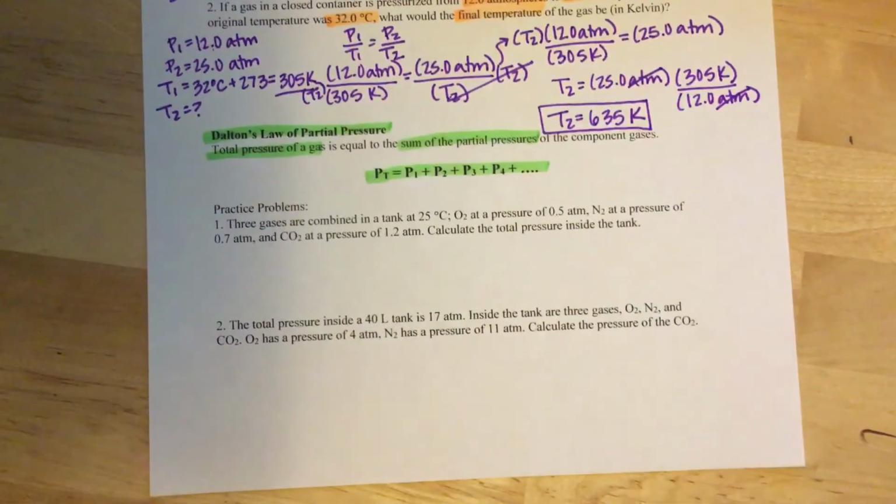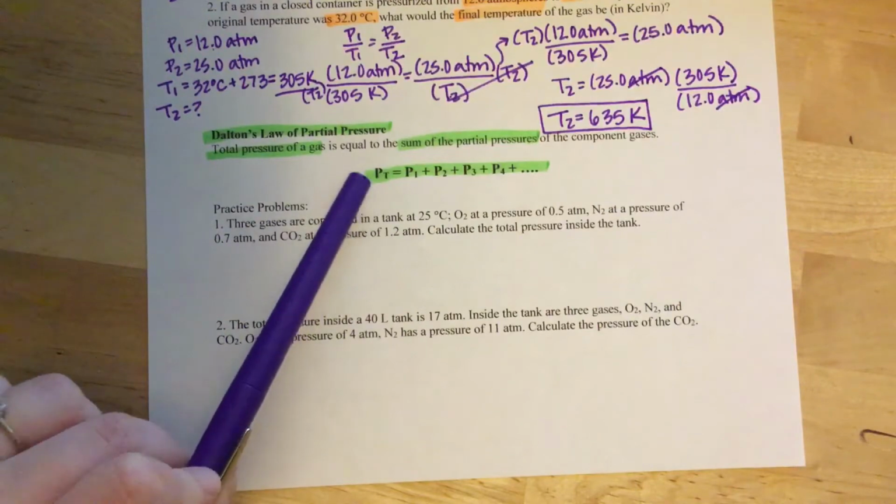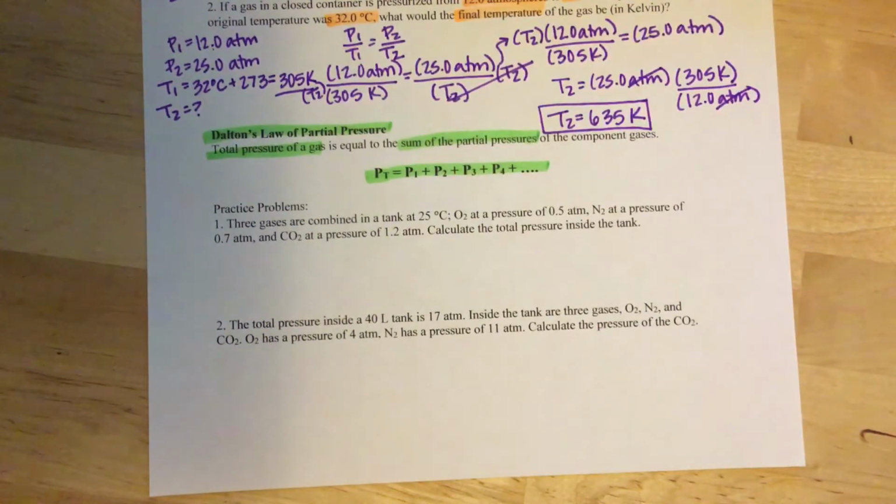They're not hard. So if we look at the problems, it says, number 1, 3 gases are combined in a tank at 25 degrees C. Oxygen is at a pressure of 0.5 atmospheres, nitrogen is at a pressure of 0.7 atmospheres, and carbon dioxide has a pressure of 1.2 atmospheres. Calculate the total pressure inside the tank. Okay, so if I'm looking for total pressure and it gives me all these partial pressures, I'm going to use Dalton's law up here.